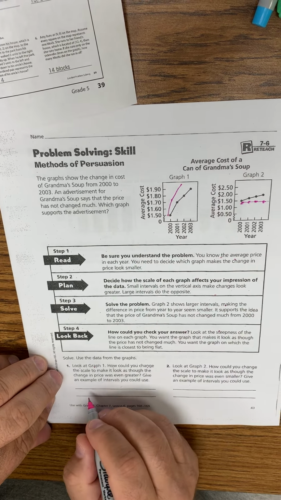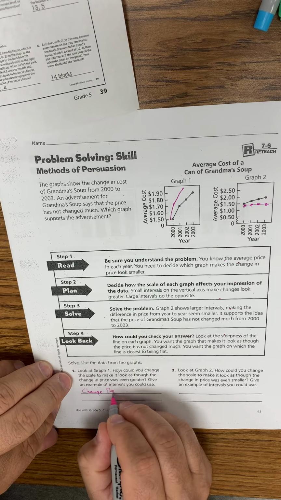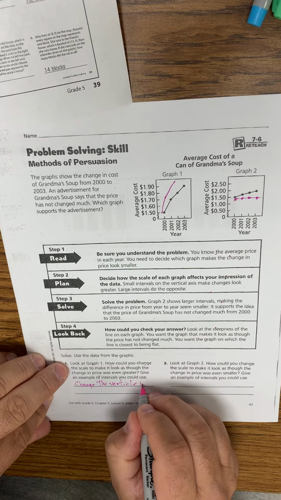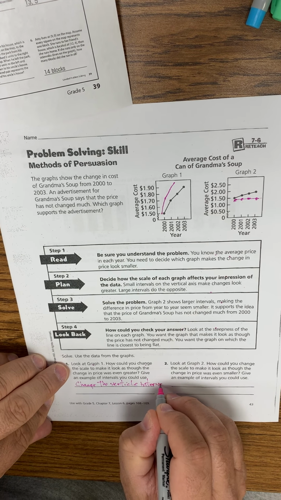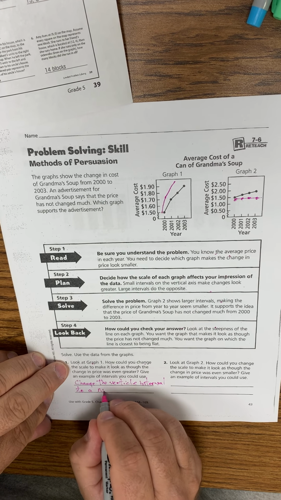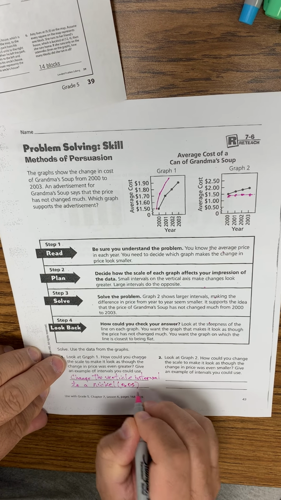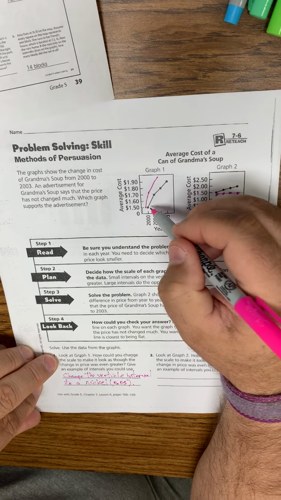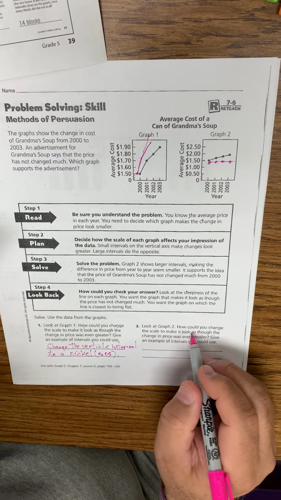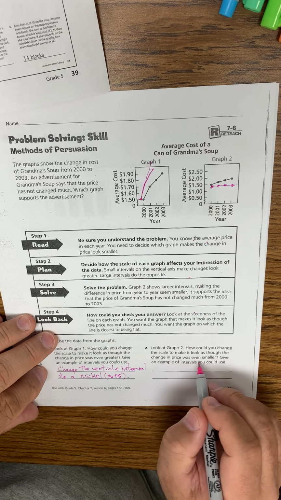Well, as I just said, change the vertical interval to a nickel. That would be 5 cents. And you're going to get a much steeper line, it's going to look like it's virtually a straight line going up. Now, at 2, it says, how can you change the scale to make it look as though the change in price is even smaller?